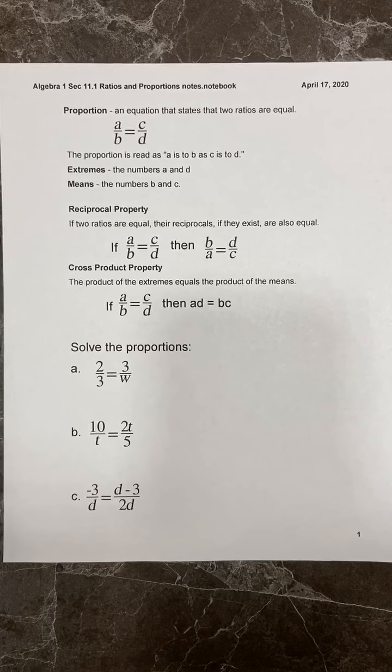All right, section 11.1 deals with something called ratios and proportions. A proportion is an equation that states that two ratios are equal, and a ratio is basically a fraction, comparing two terms together.